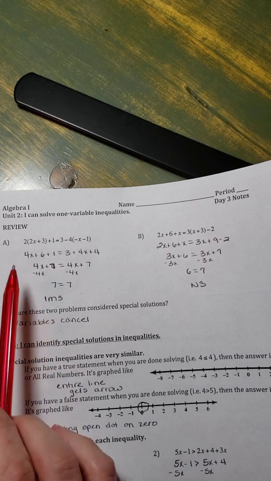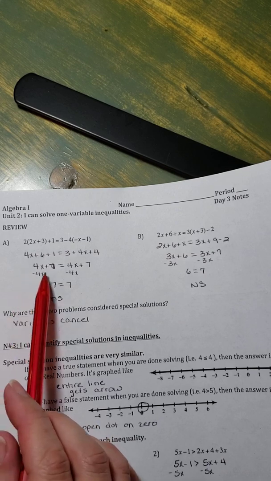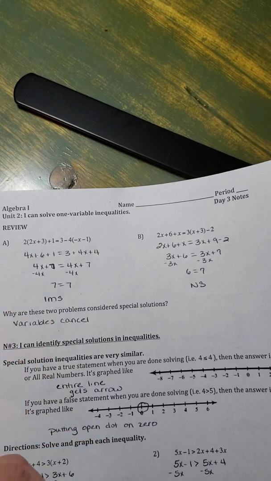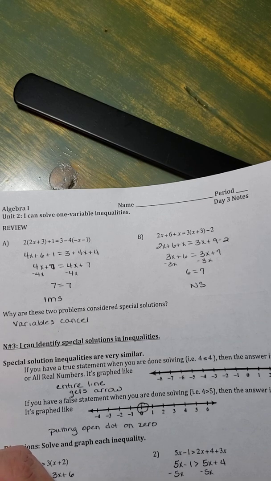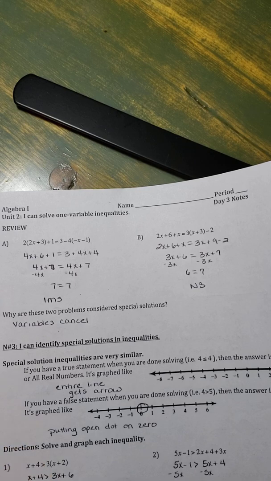In example A, we distribute, we combine like terms. On the left side, we have 4x plus 7. On the right side, we have 4x plus 7. When you start to move all of your x's to the same side, the x's cancel out. We're left with the statement 7 equals 7. Since that's true, we call that infinitely many solutions, or IMS.